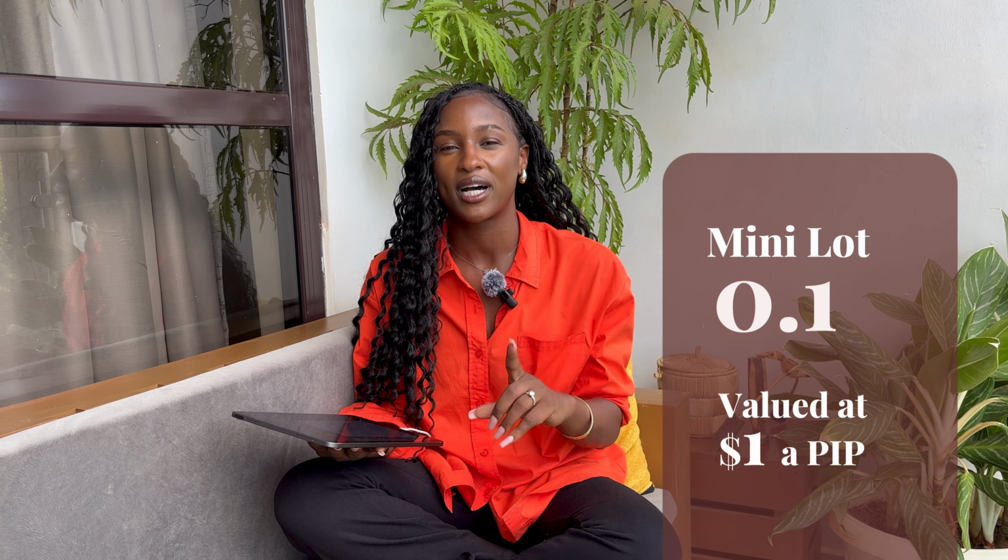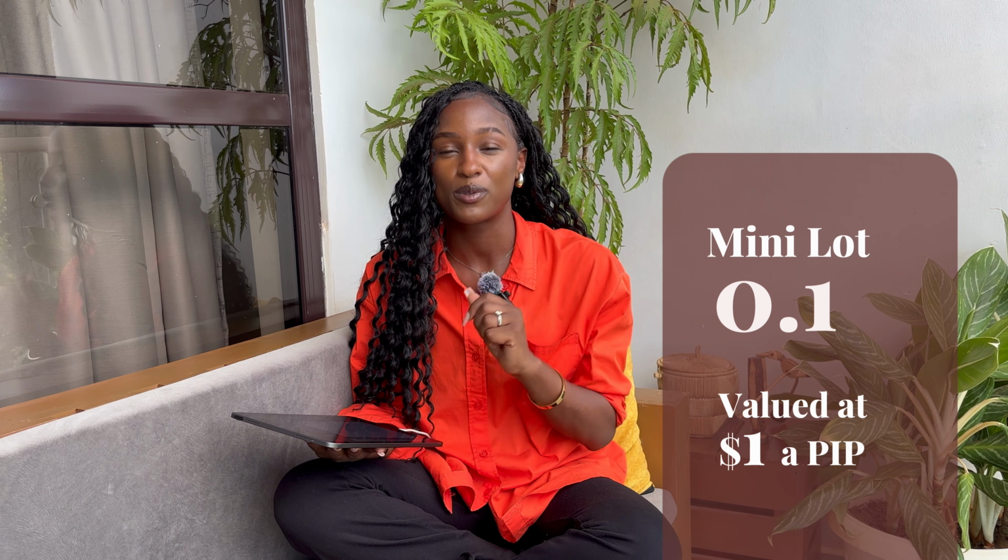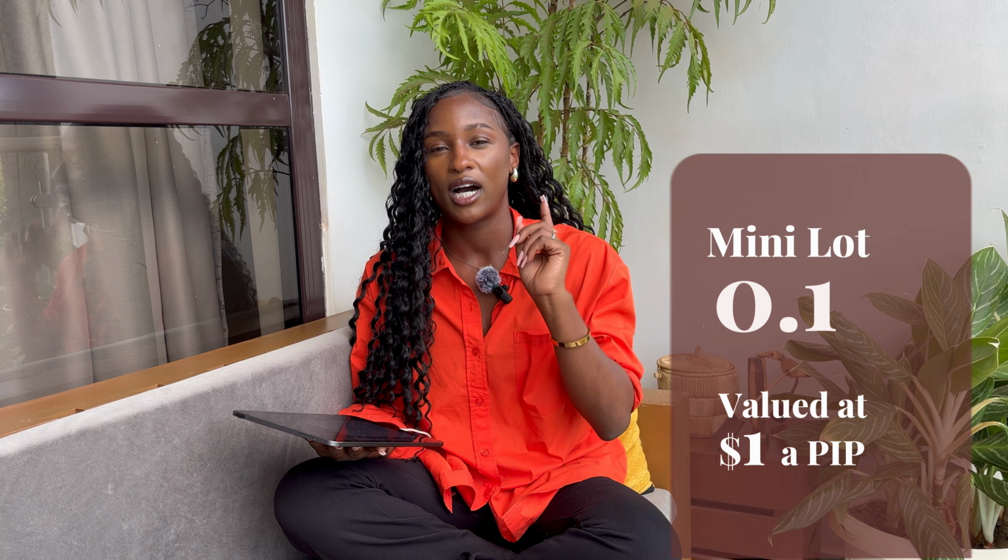And then if you're trading using a mini lot, which is 0.01, it's valued by $1 a pip. So if it moves up by 2 pips, you're going to get $1 times those 2 pips to make $2. So if it moves up by 20 pips and you're using a mini lot, that is $1 times 20 pips to make $20.